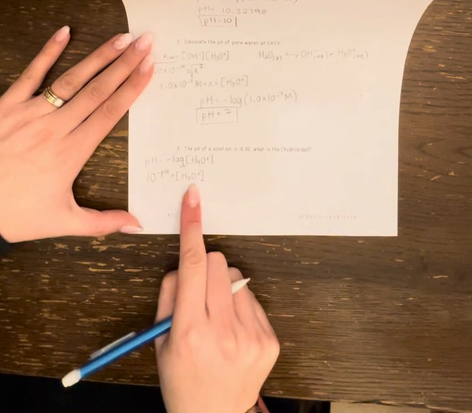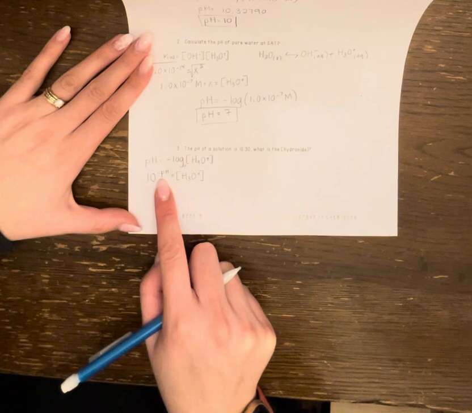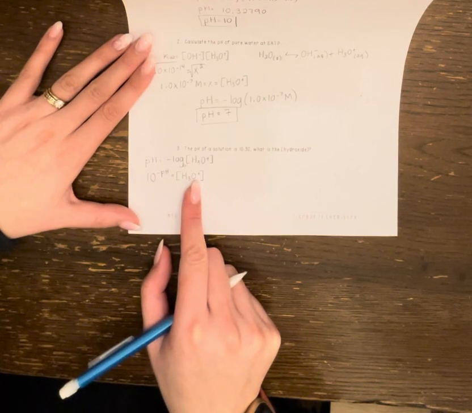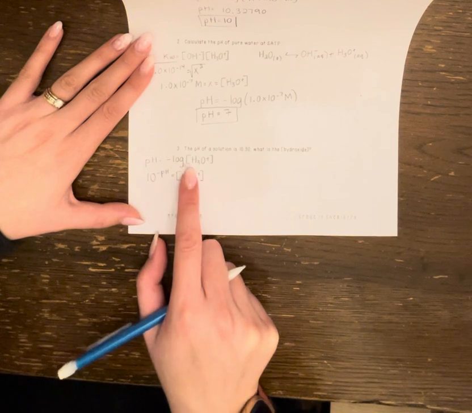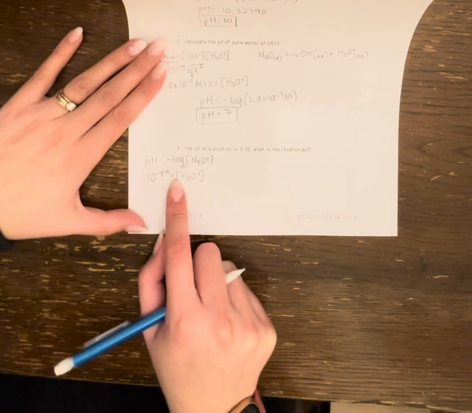This is our formula for the inverse log. 10 to the negative pH equals the hydronium ion concentration. You either have to understand how to get here from here, or you have to memorize this. It's not given to you, okay?